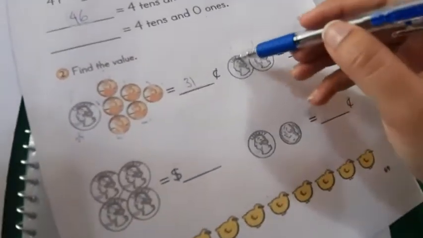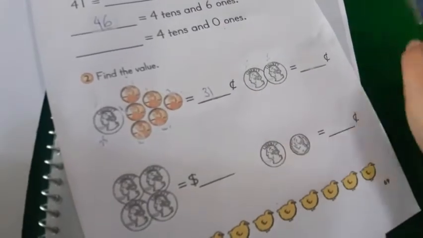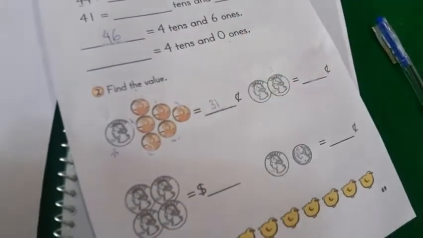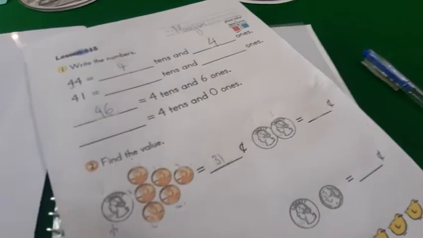Now, what's this? How many quarter dollars are there? 2 quarter dollars. So 2 quarter dollars. Let's look here.